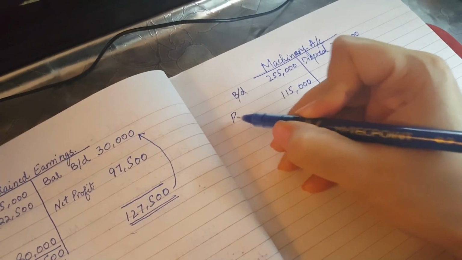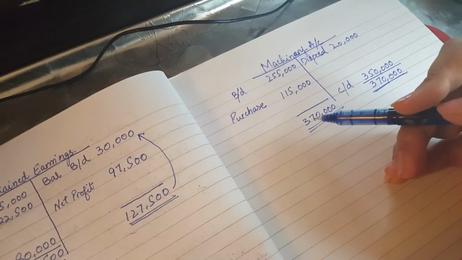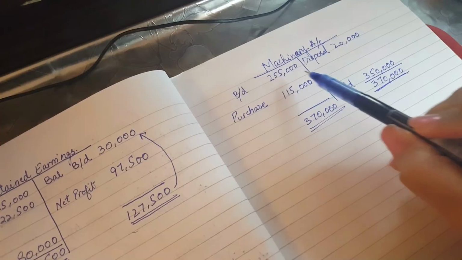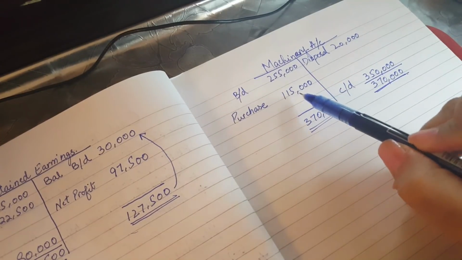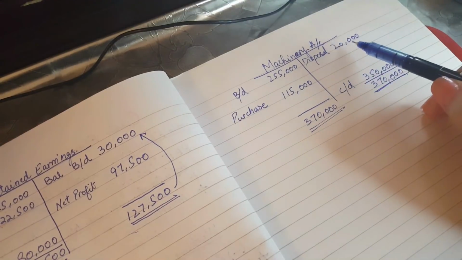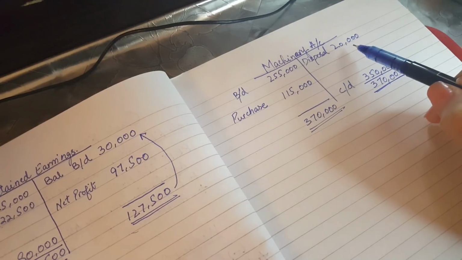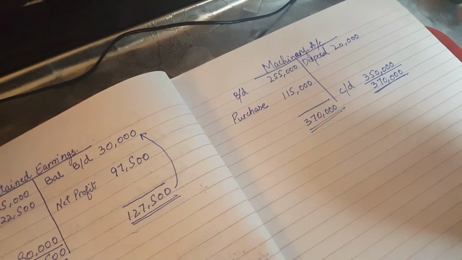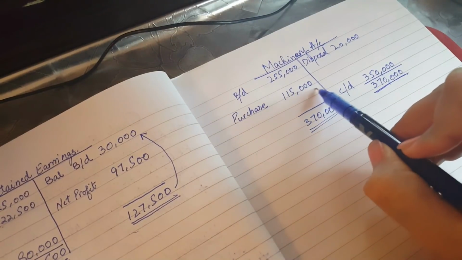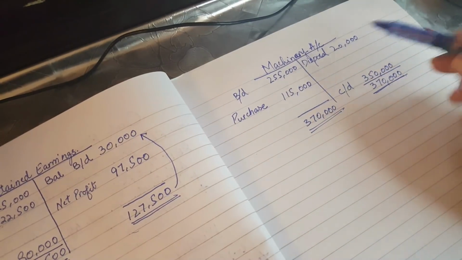This we will write as purchase account. This is the new purchase in the year 2019, and this is the disposal, that is the sale of the item, which we have accounted at its historic cost. This was the missing value, and to find it we did the reverse calculation.